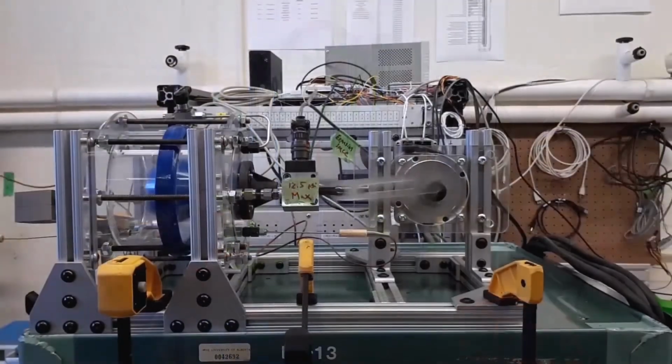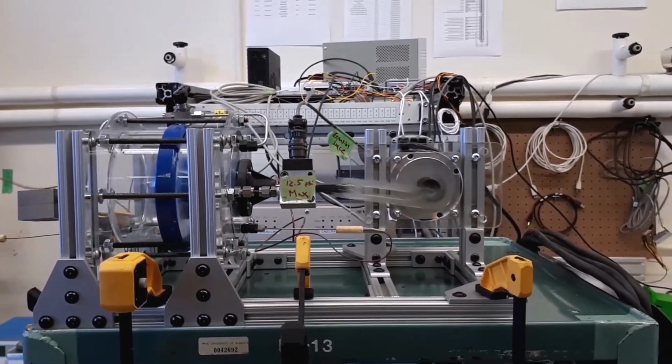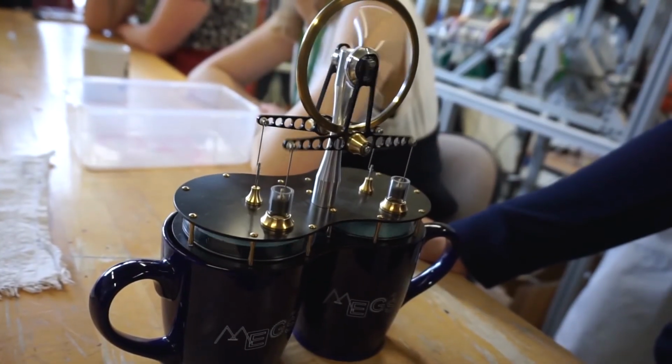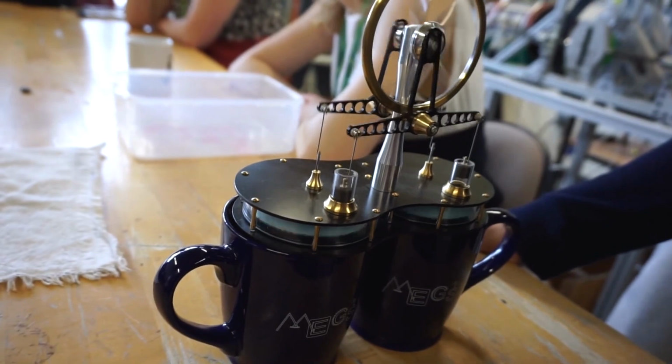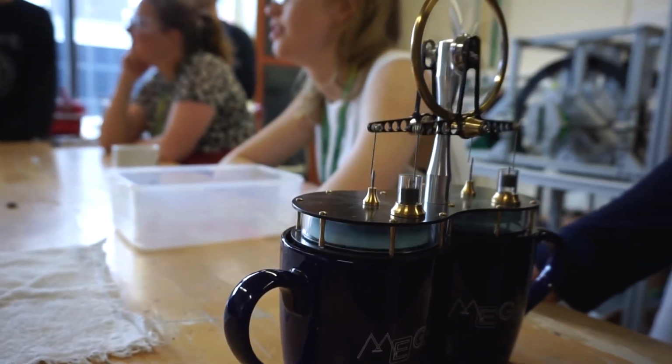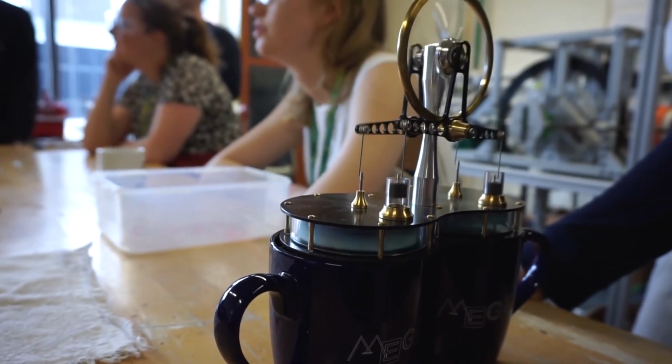We also have to make sure that our components are rigorous. And pictured here is what you may know from a Stirling engine. This is called a coffee cup Stirling engine. So it is able to run off the heat from the coffee cups underneath it.